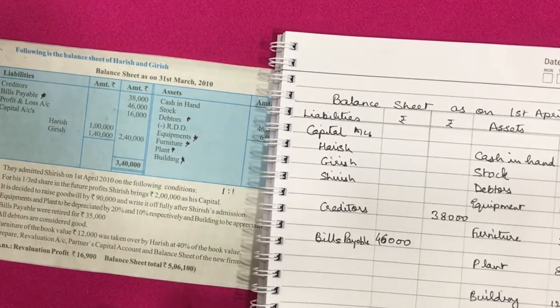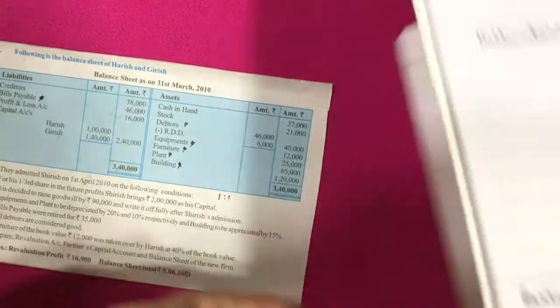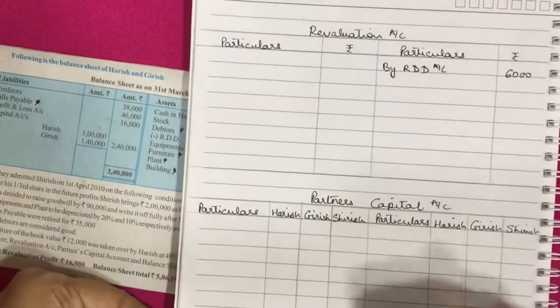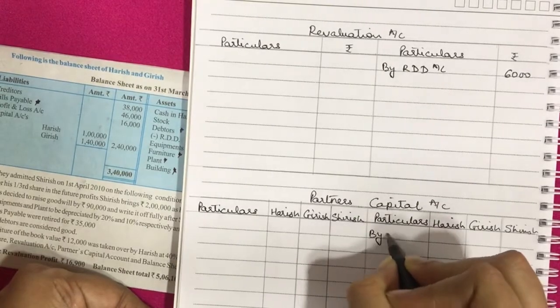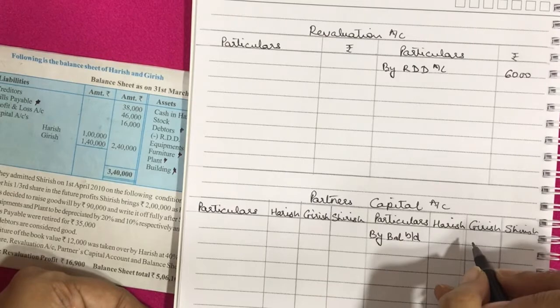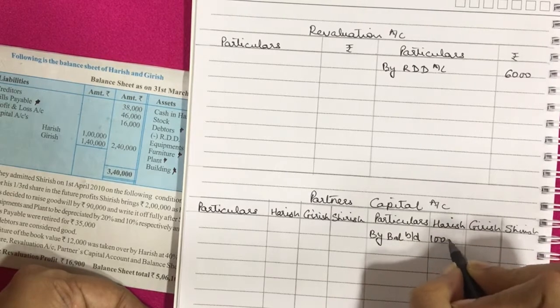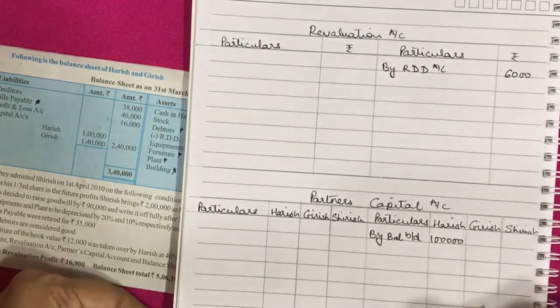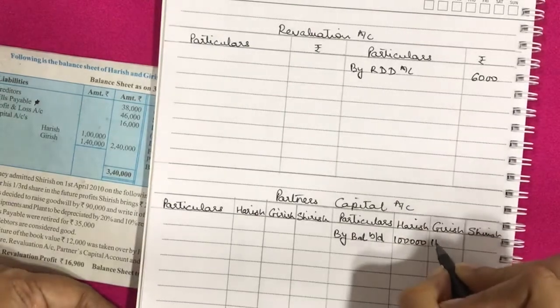Now capital account and profit and loss account. So let's go to the partners capital account. Right here, by balance brought down 1 lakh and 1,40,000.